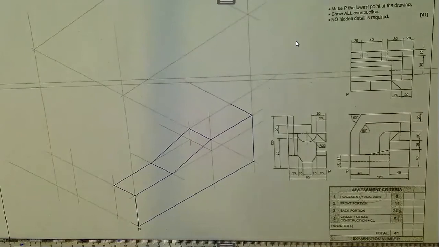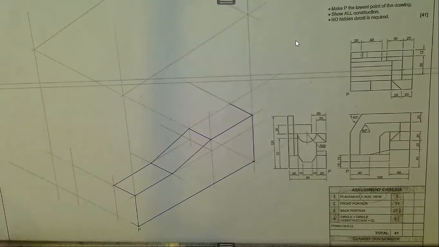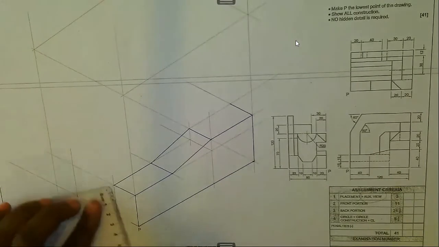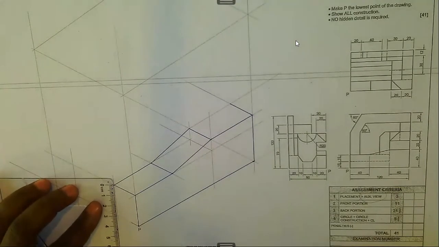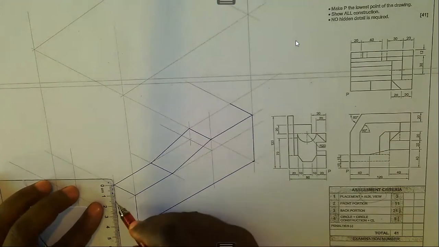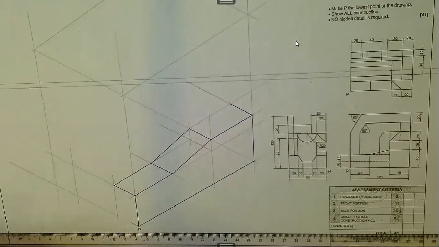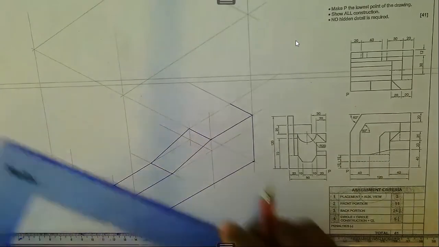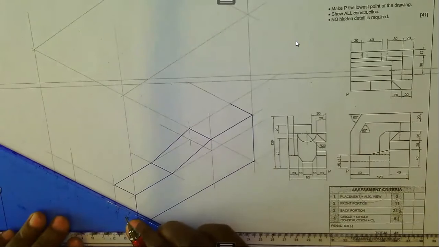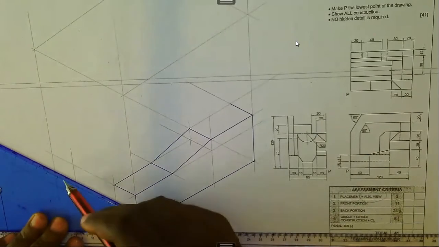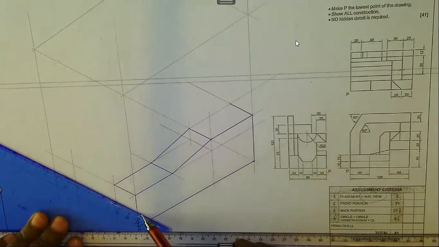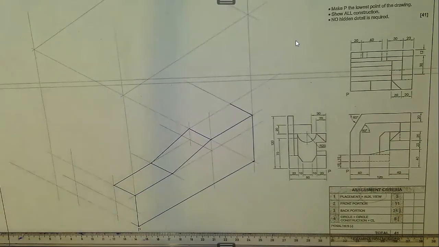Then we also have got 15 and 15 there. So we measured that 15 already, but it will not kill us. Just to verify again, which is this. Do this.